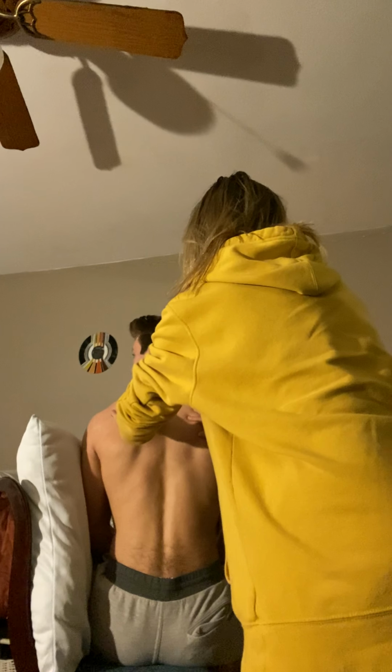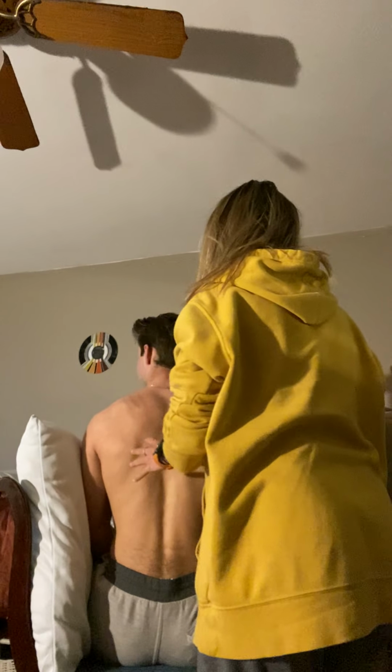So I'm going to palpate for his ribs, all the way down. You're just so muscular. It's hard to feel them.